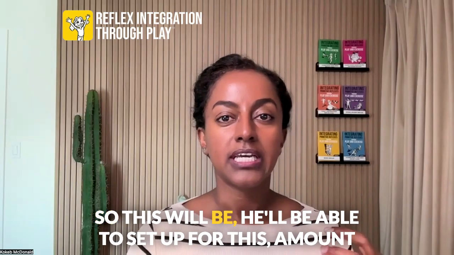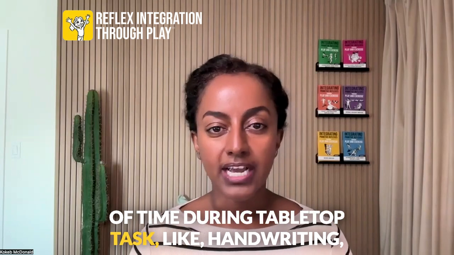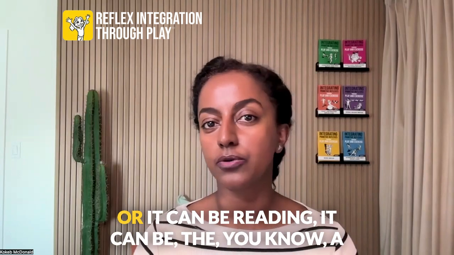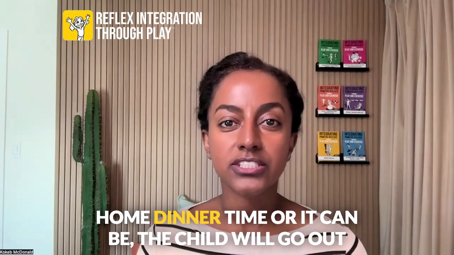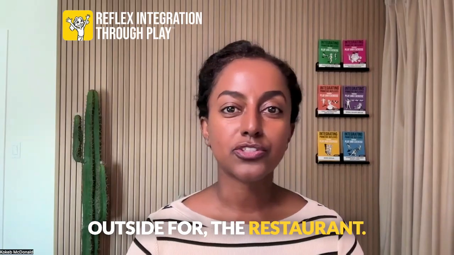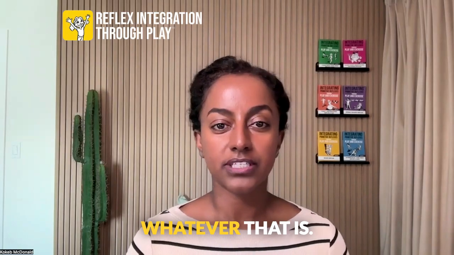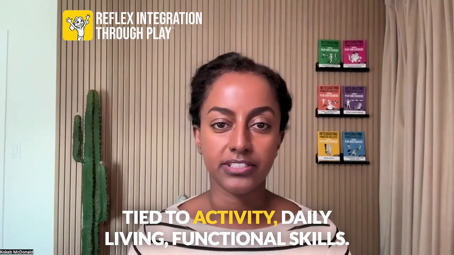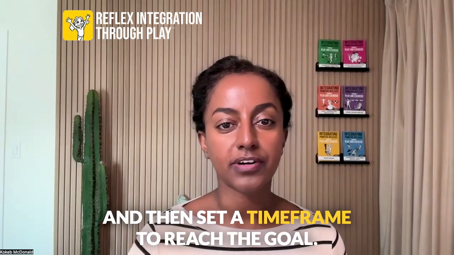So this will be, he'll be able to sit up for this amount of time during tabletop tasks like handwriting, or it can be reading, it can be home dinner time, or it can be the child will go outside to a restaurant. You can be able to participate in activities, whatever that is, tied to activities of daily living, functional skills, and then set a time frame to reach the goal.